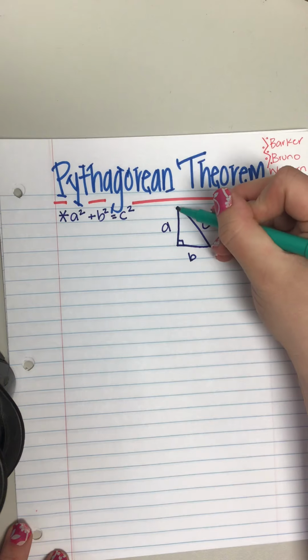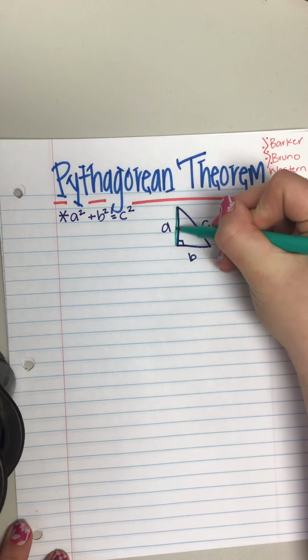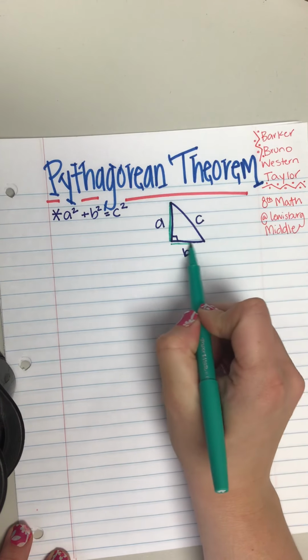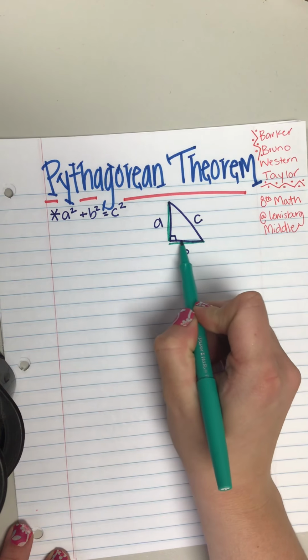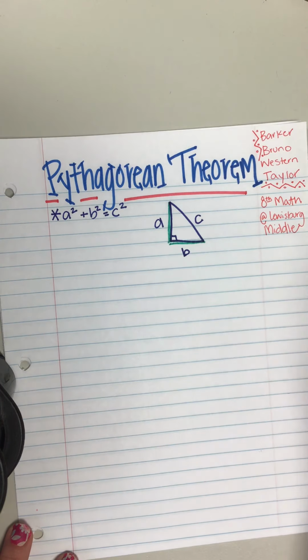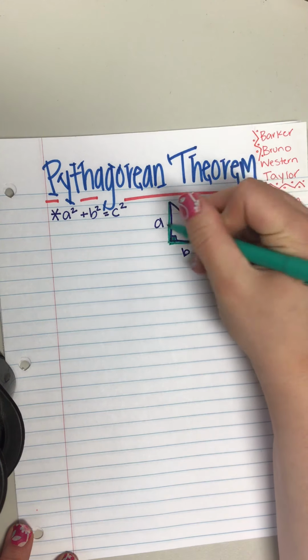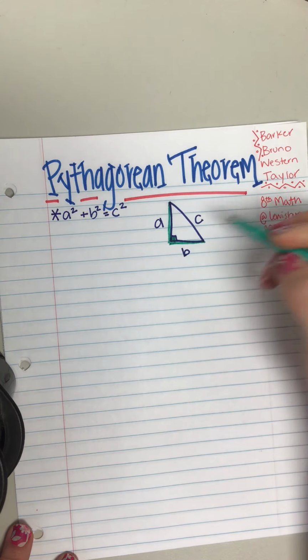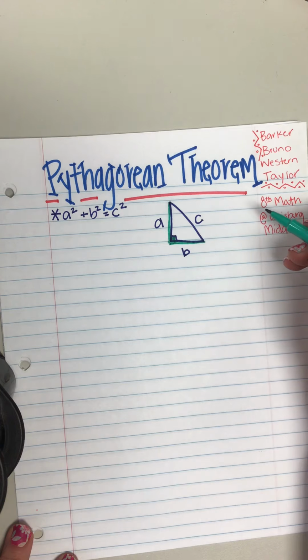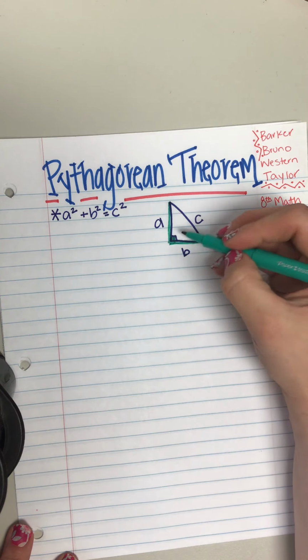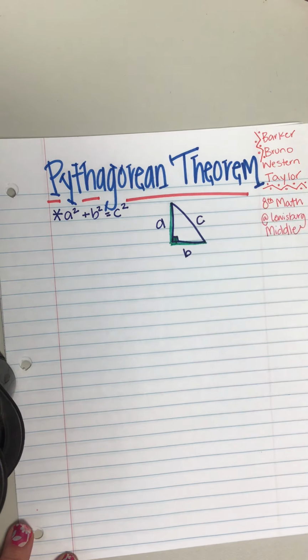A is a leg here, b is a leg here, or vice versa. Those can go in either place. But we know that a and b are legs. They make up the actual right angle. So a and c cannot make that angle up, c and b cannot make that angle up. Only a and b together make that angle.